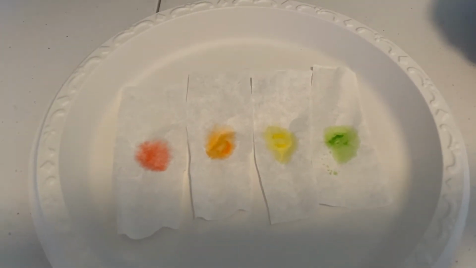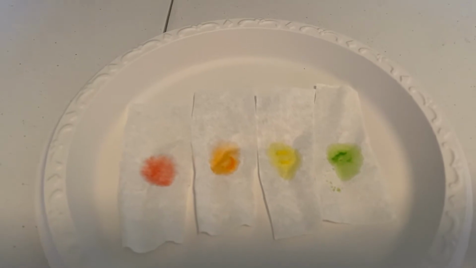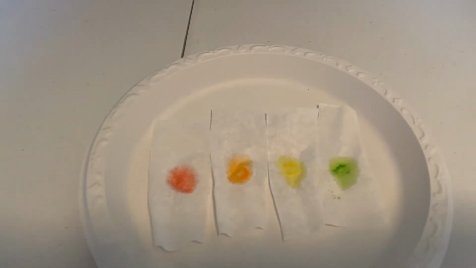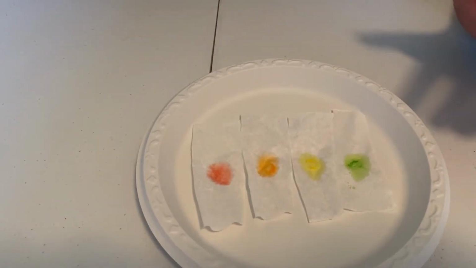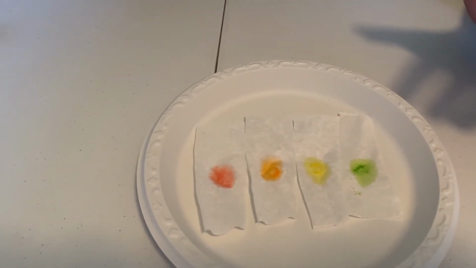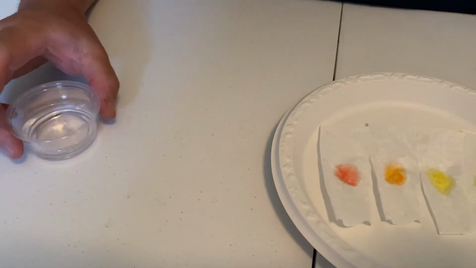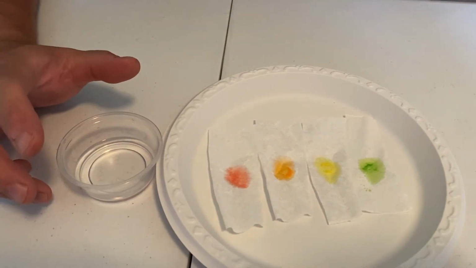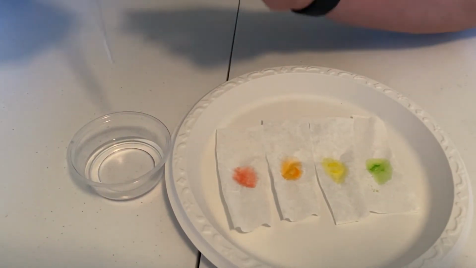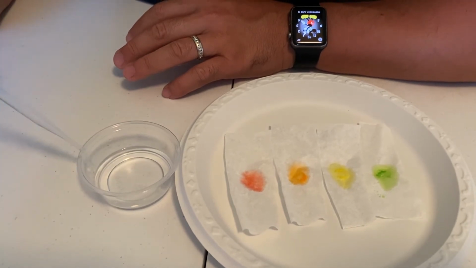Now I'm going to use some rubbing alcohol to try to do our chromatography here. So get some rubbing alcohol. And we're going to put 3 to 4 drops of rubbing alcohol on each spot, right? So, here we go. Use a different pipette than the water one.